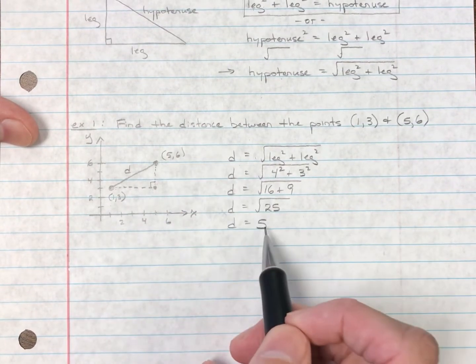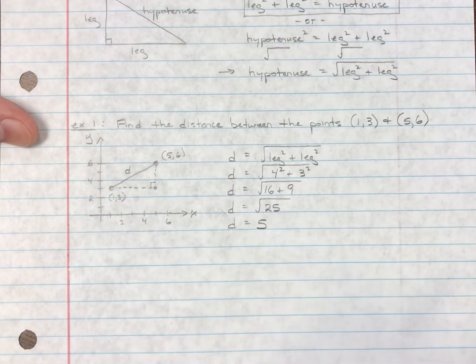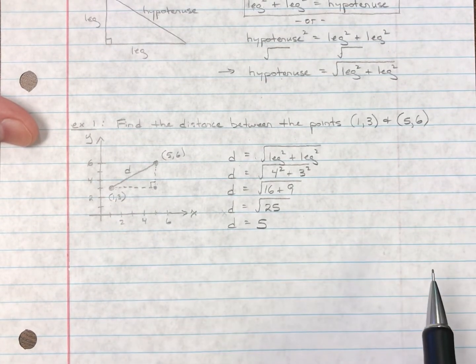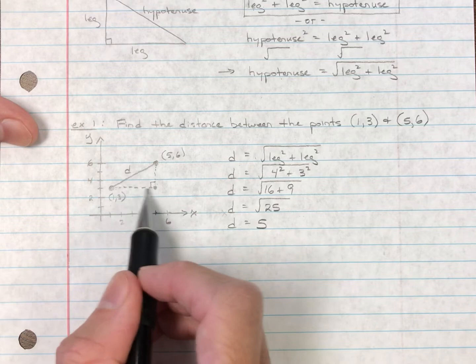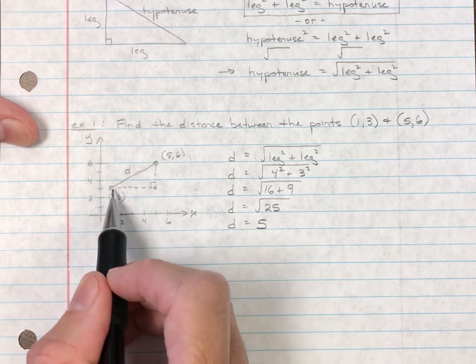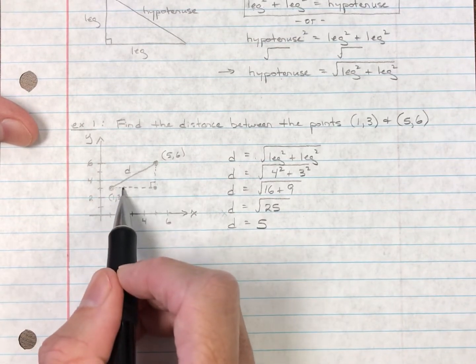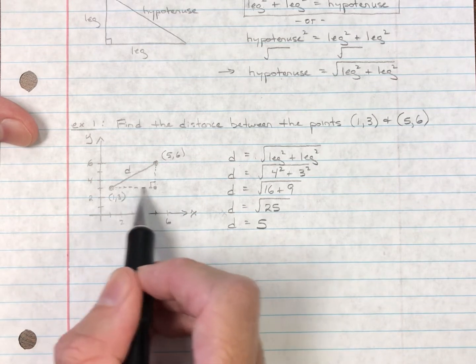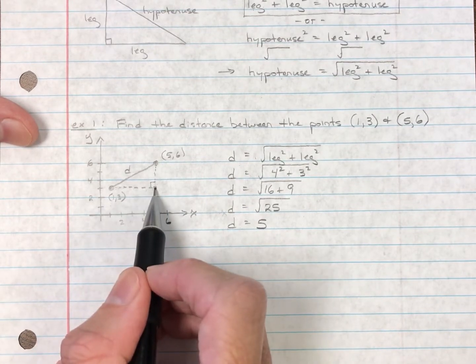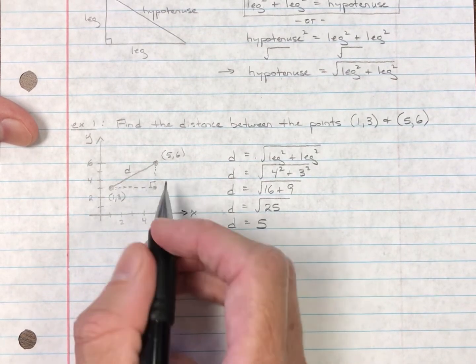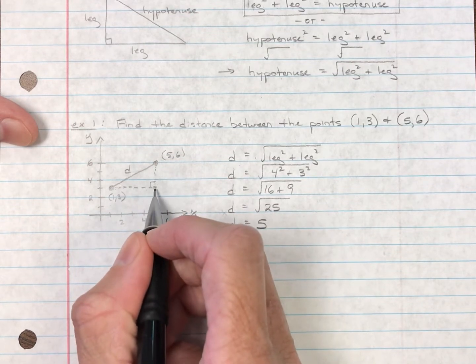So the distance between these points is 5 using the Pythagorean theorem. Okay? Now, I counted, so I went from 1 to 5, 1, 2, 3, 4, 5, to get the fact that this leg's distance was 4, or its length was 4. But another way I could have done that is I could mark this.